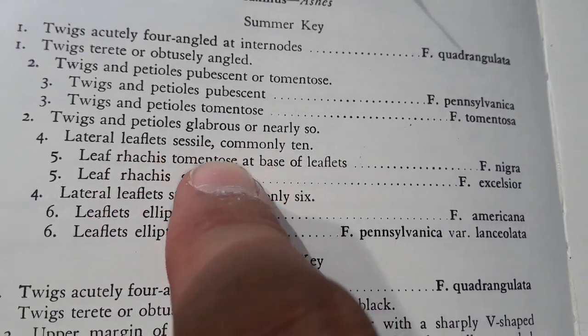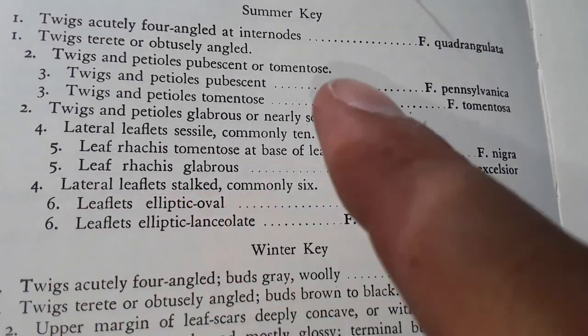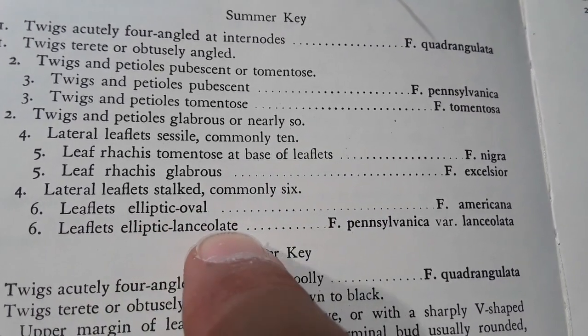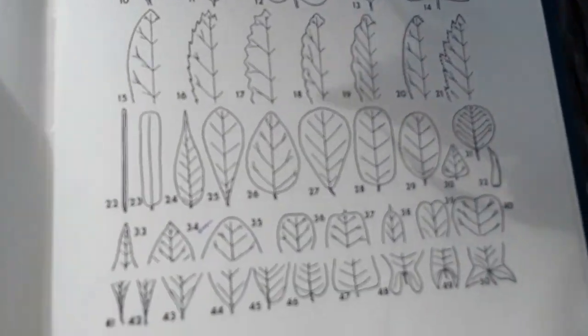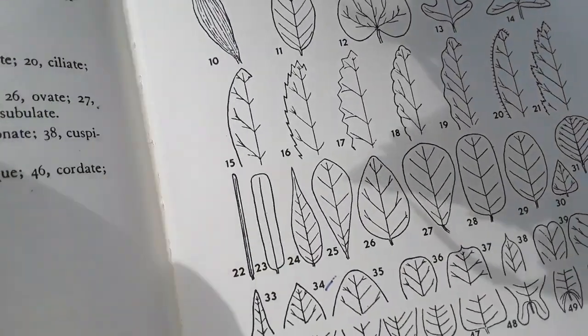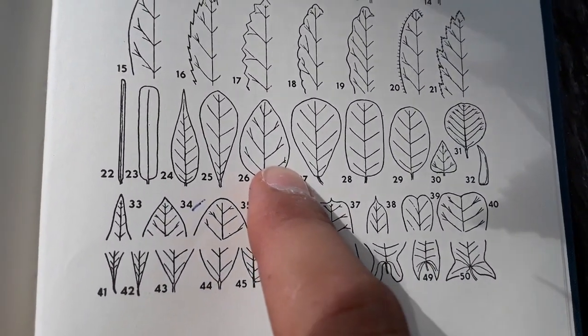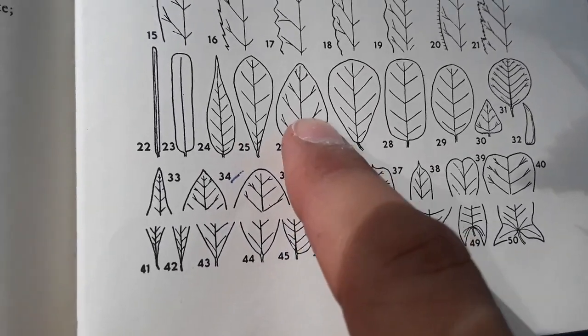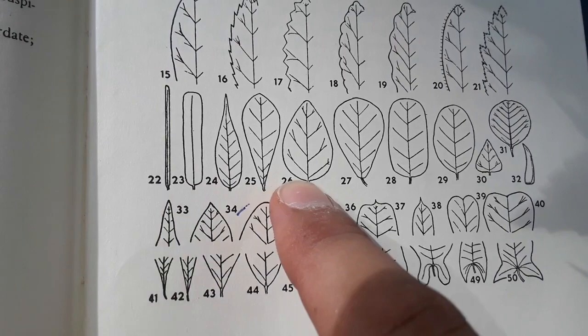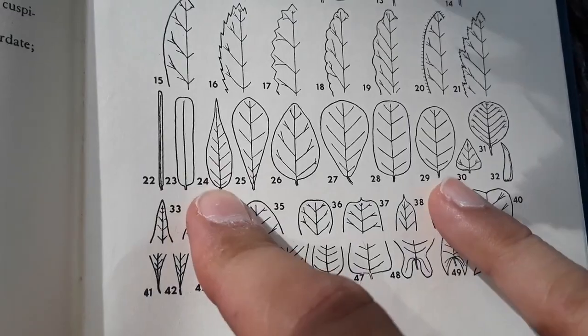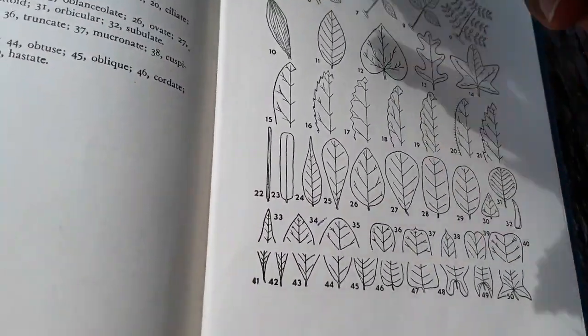Okay, well, that takes us to another part. Okay, lateral leaflets commonly 6. Leaflets elliptic, oval, or elliptic lanceolate. Okay, we go back to this key guide. All right, here. So here, 24. This is lanceolate, and this is elliptic. And it's asking us if the leaves appear to be a mix of the two. I would say so.